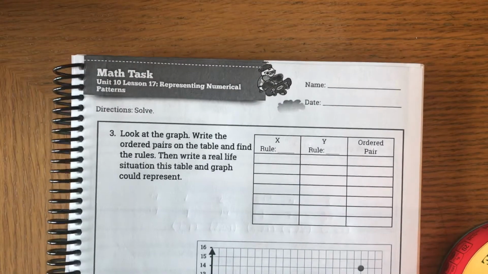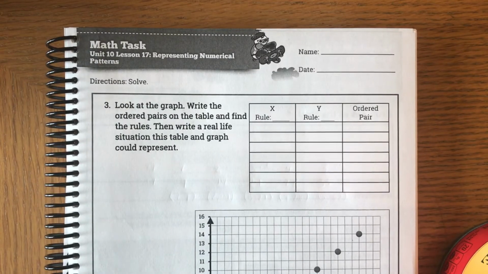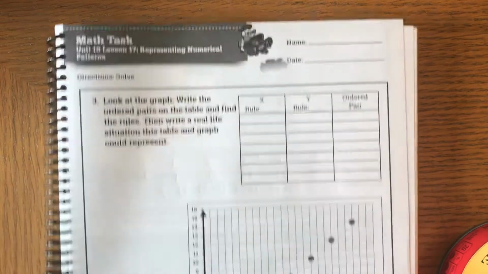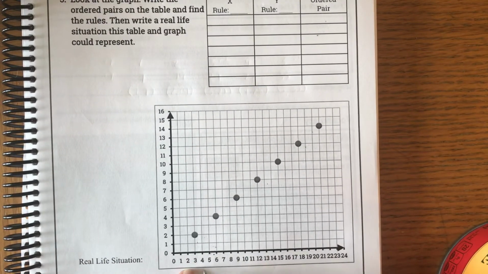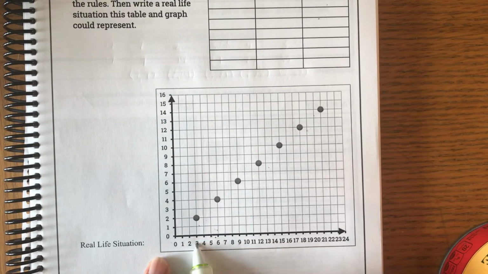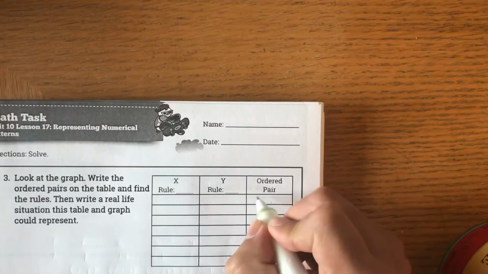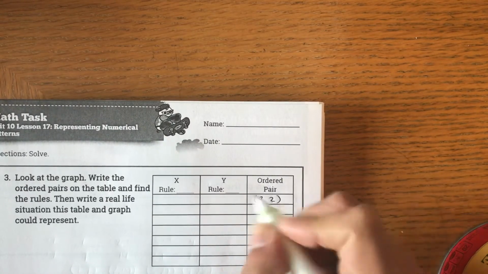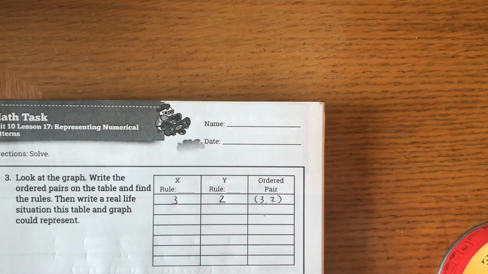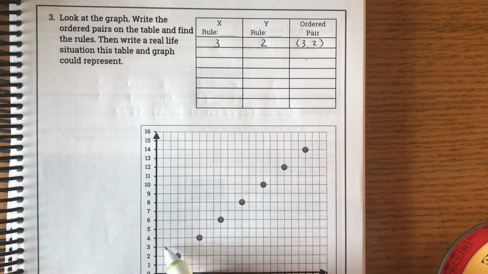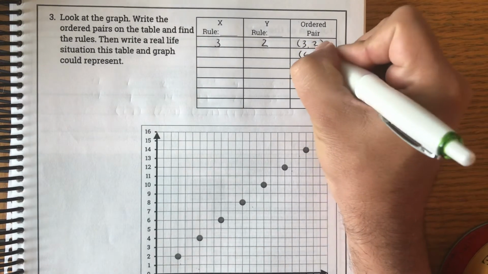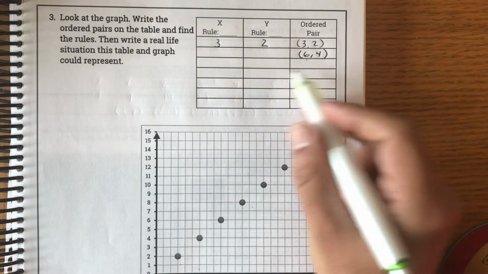On the next one, it says look at the graph, write the ordered pairs on the table. So now we need to look at the graph and write these over here. Okay, so we're gonna start with the bottom one because usually the bottom one is the first one. So let's see, on the bottom one, looks like it's 3, 2. So the first one is 3, 2. So we're gonna write it over here, 3, 2. The next one looks like it's 6, 4. Let me just write all the ordered pairs first, and then I'll write them over here, okay?